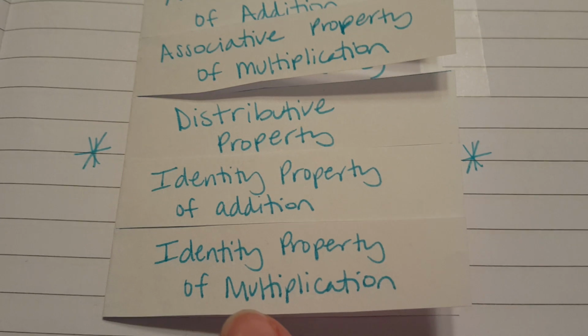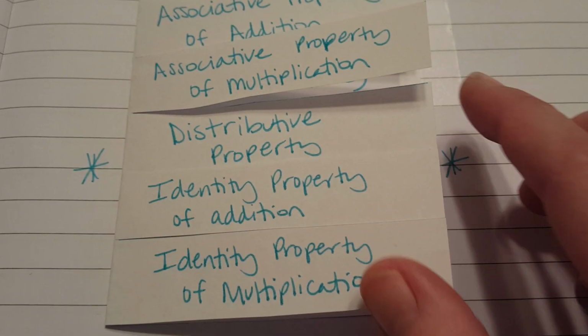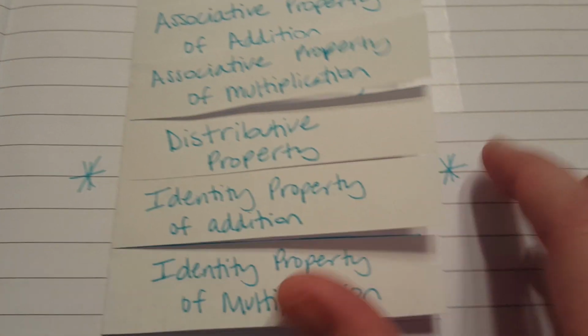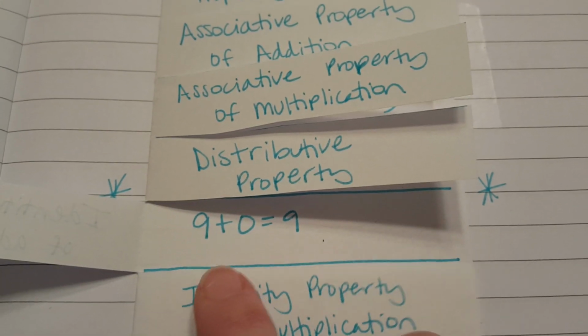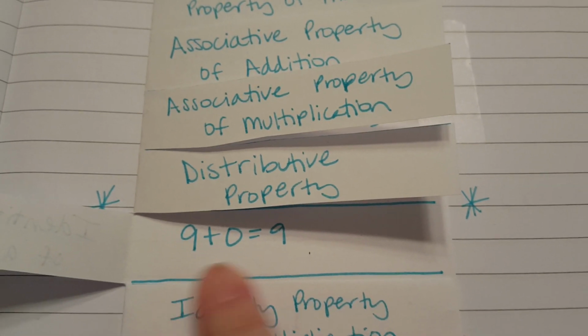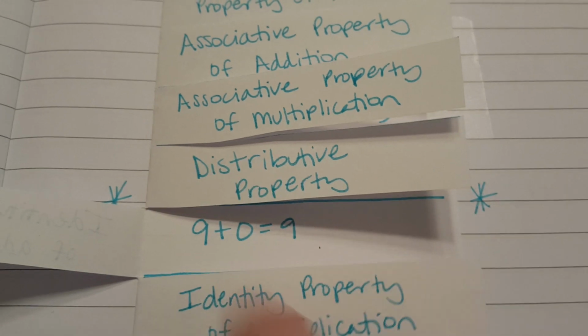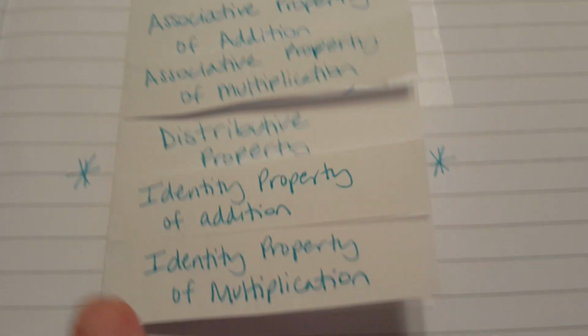Our last two properties are the identity properties. The first one is the identity property of addition. And you know, identity kind of means ourself, right? How we identify ourselves. And what that means is you can add 0 to any addition problem and it won't change it. It'll still be itself. So 9 plus 0 equals 9. That's the identity property of addition.